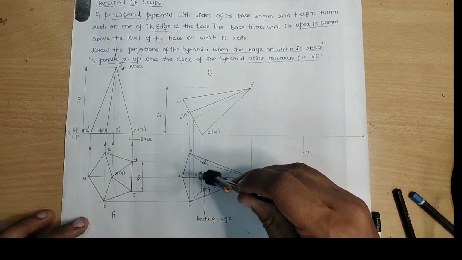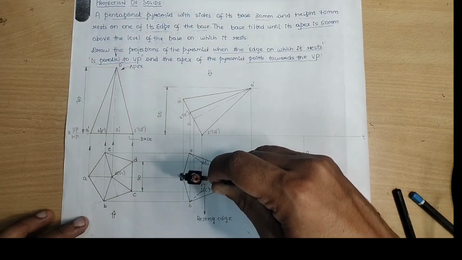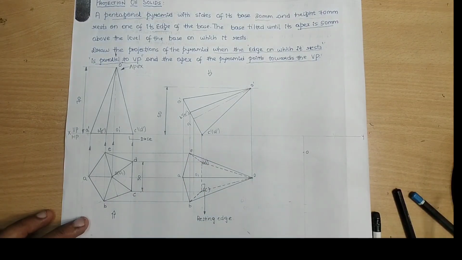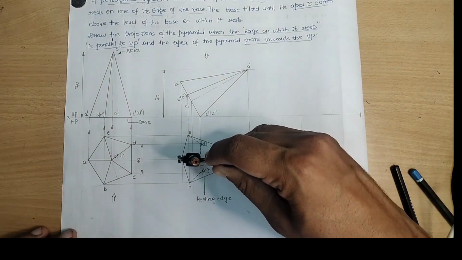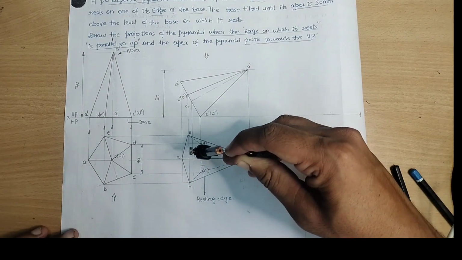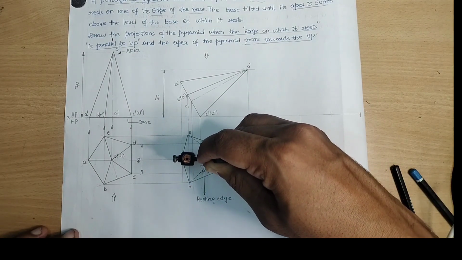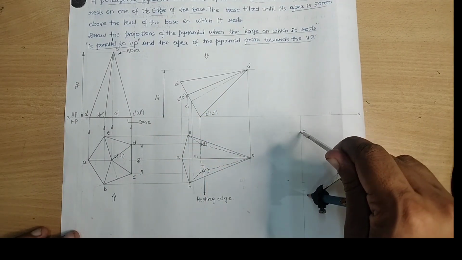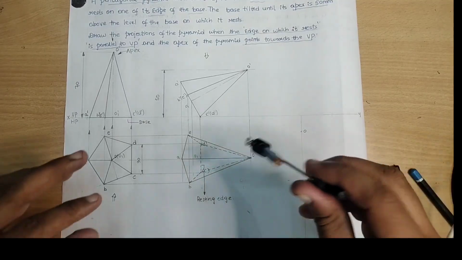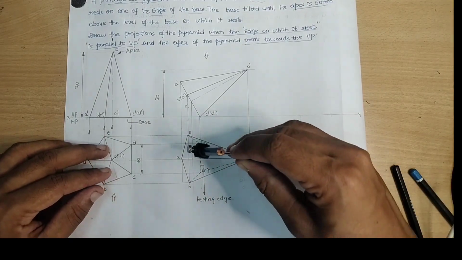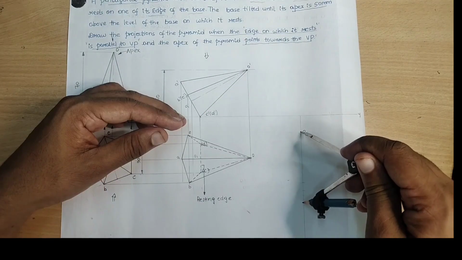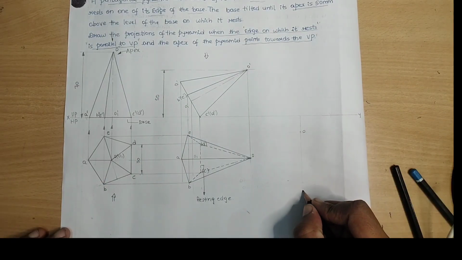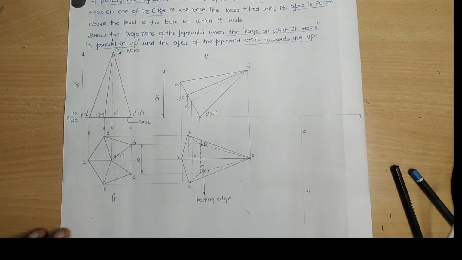Next, O as the center, O1 as the radius. I will construct one more arc. Next, O as the center, the next point as the radius, some imaginary point to obtain the point E and B. Next, O as the center, the last point A as the radius. So now this point is O1. Now let me transfer the remaining points. So therefore the fifth position will be completed.